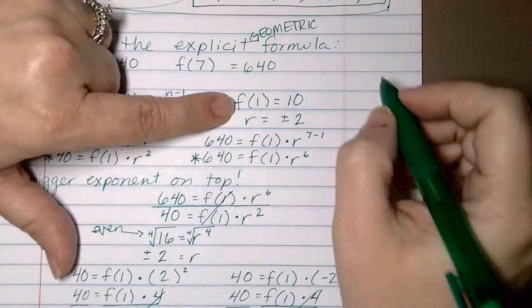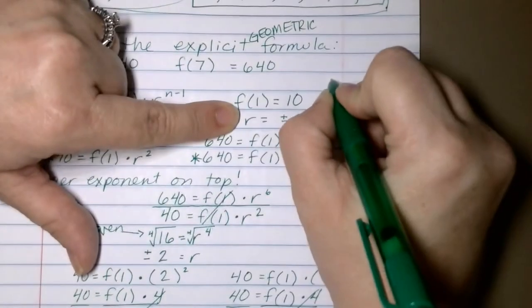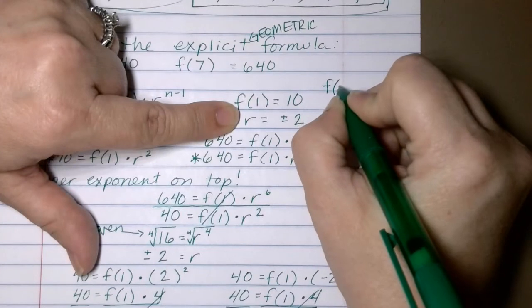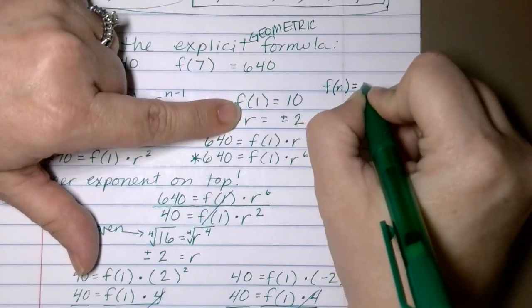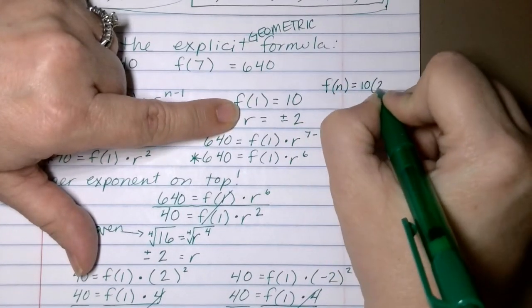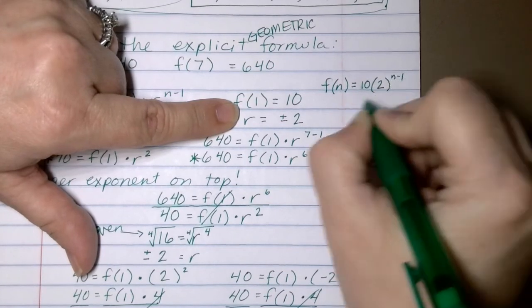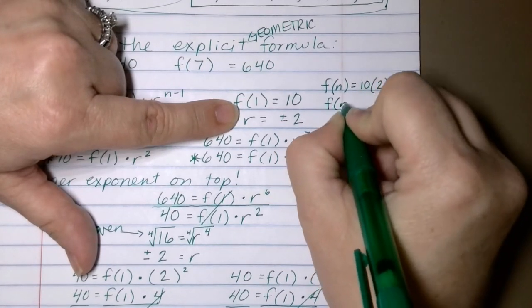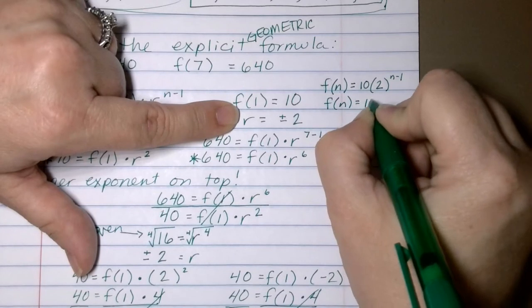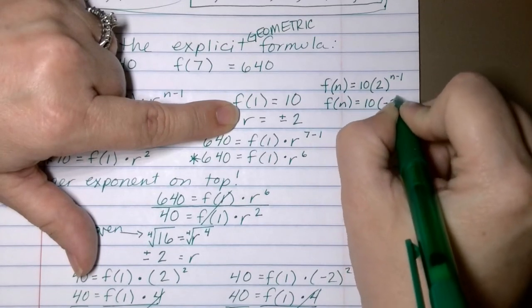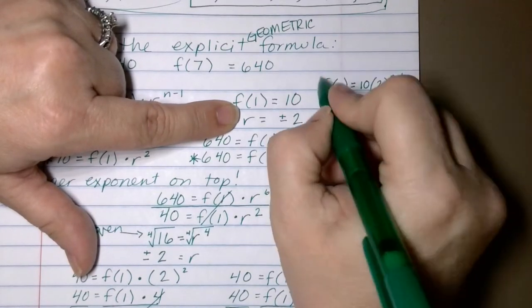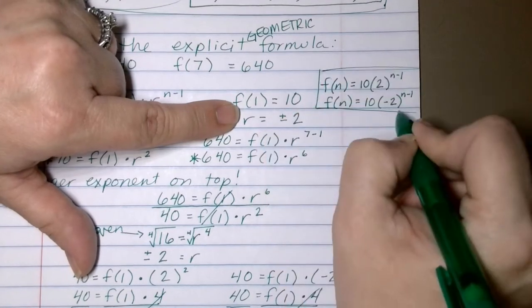let's write our explicit formulas. We technically have two. We can say f of n is equal to 10 times positive 2 to the n minus 1. And then the other possibility is f of n equals 10 times negative 2 to the n minus 1. Why are there two possibilities?